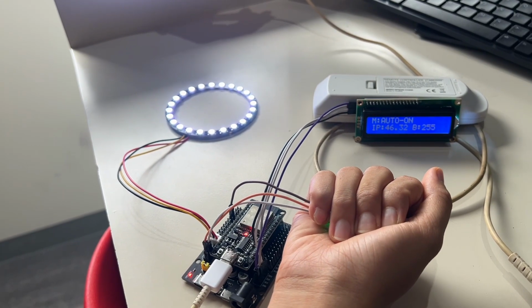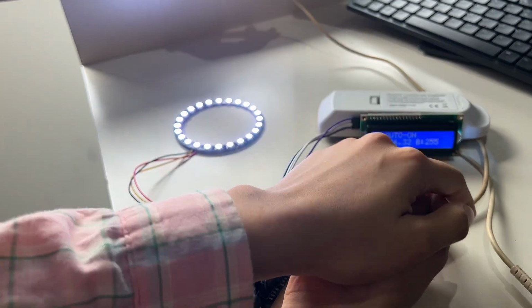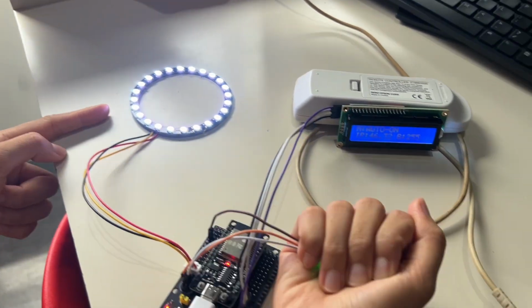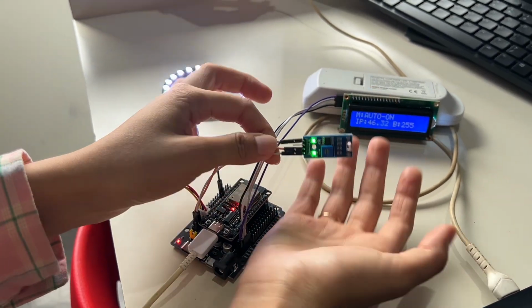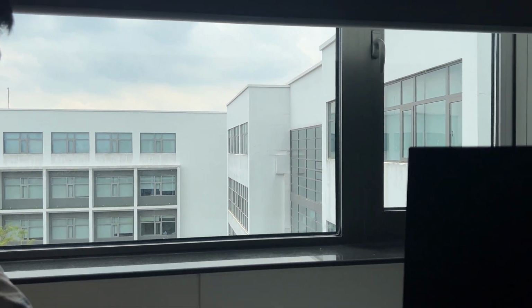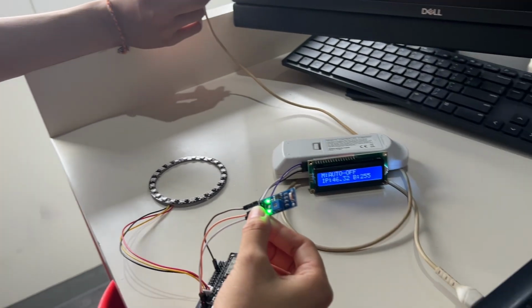So with this one, we want to make it automatic. If there's darkness, it would display the light turned on. But then when it detects the ambient light, the LED will turn off.